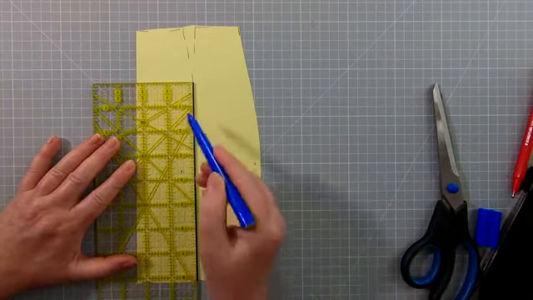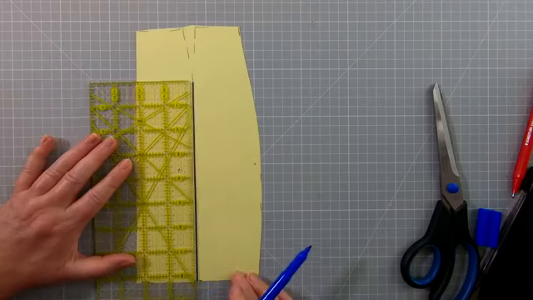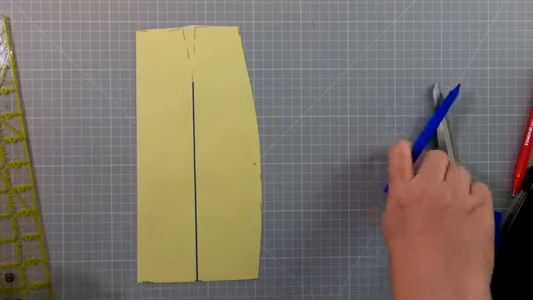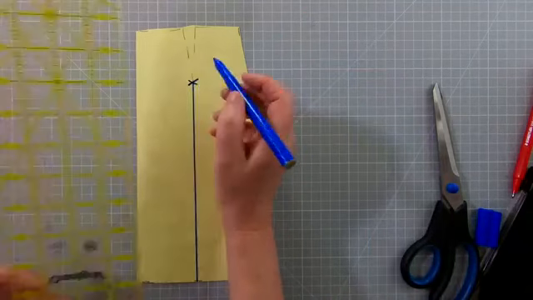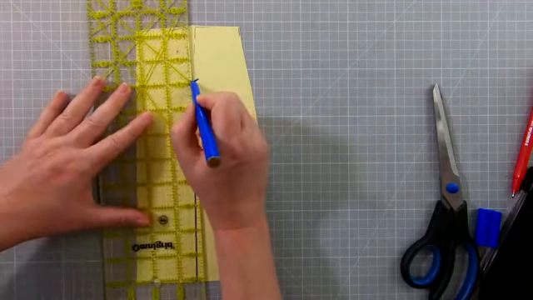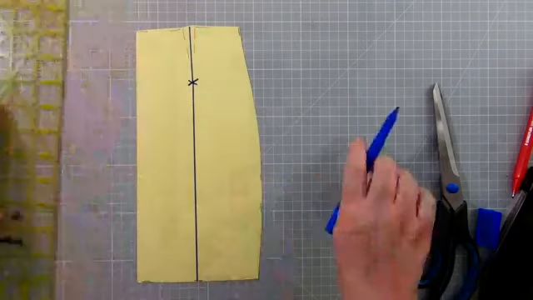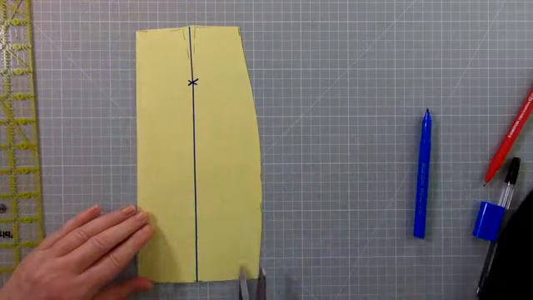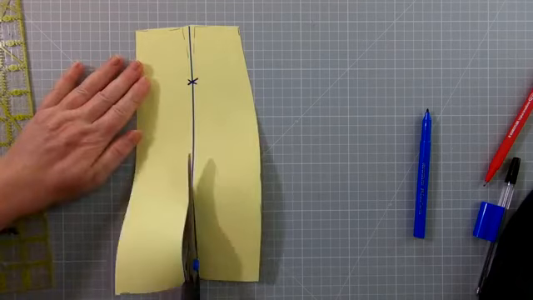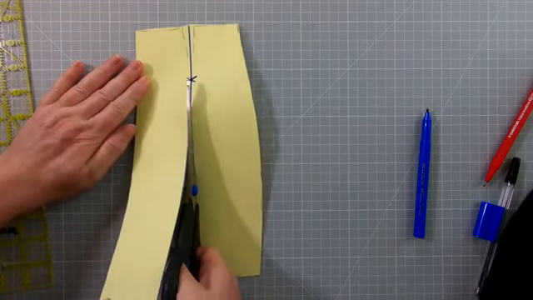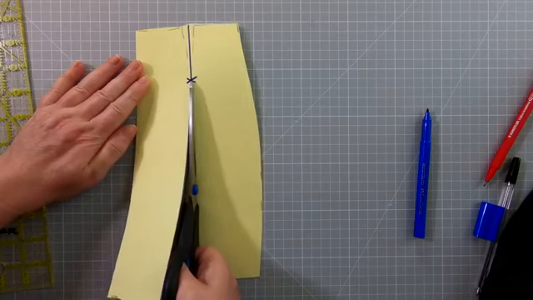This is where I want the new shape to open out. And then I can draw, let me just give you a little cross, I'm going to carry that line up through this dart. Okay, so I cut from the hem up to the base of the dart and leave a little hinge.